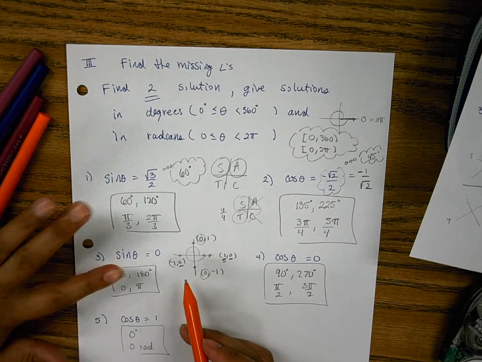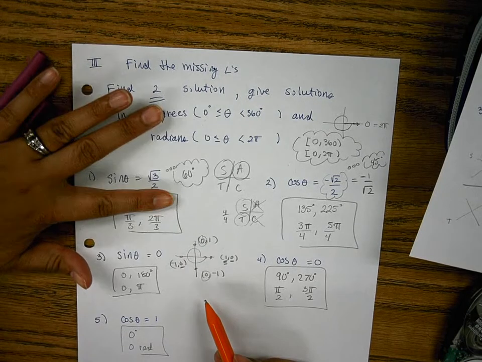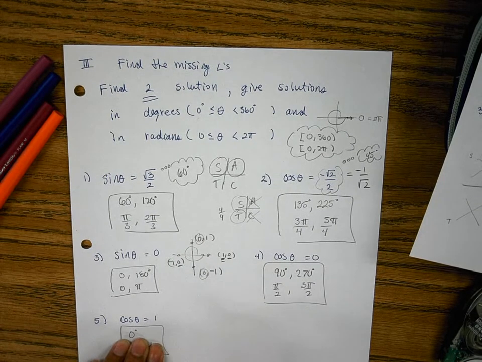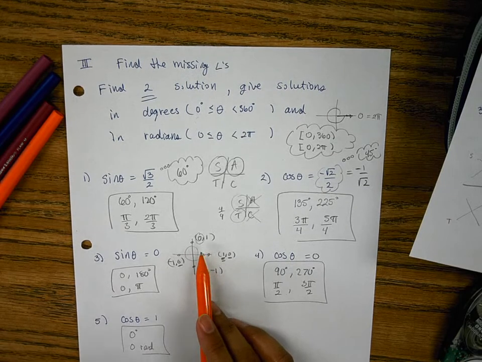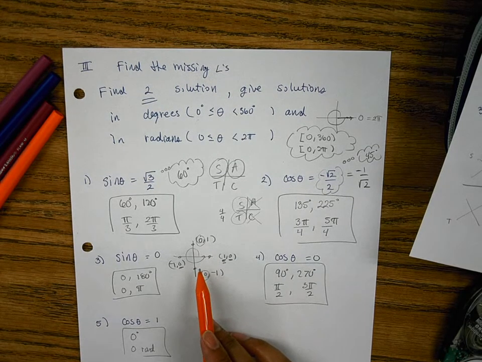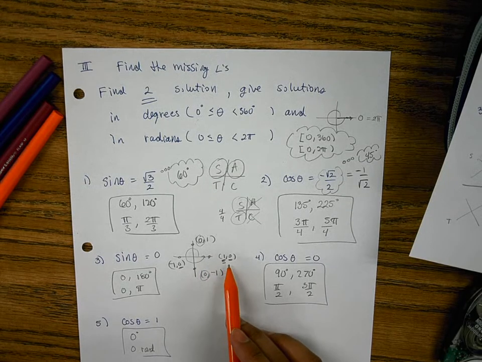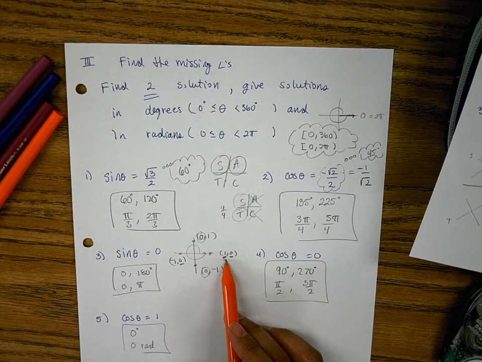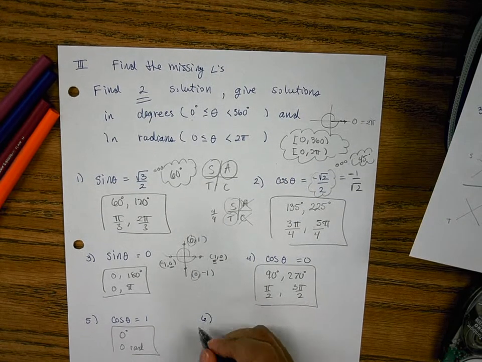Okay, so by 2, there's 2 degree answers, there's 2 radian answers. This one has only 1 degree answer and 1 radian answer because there's only one place where cosine is 1. Sorry, I was pointing the wrong one.